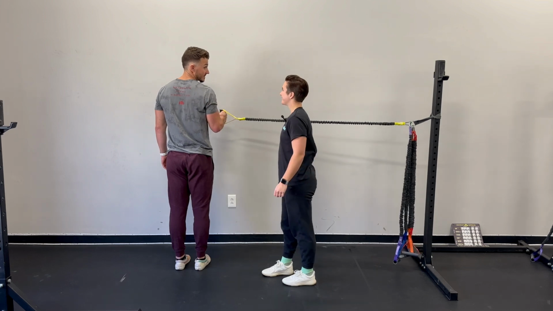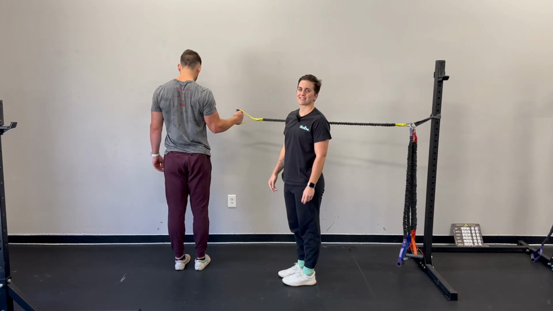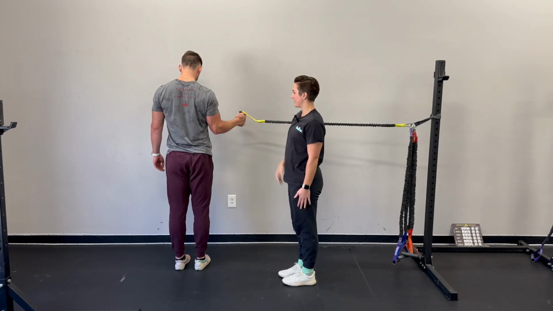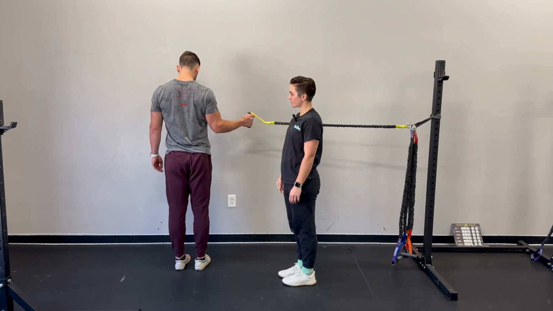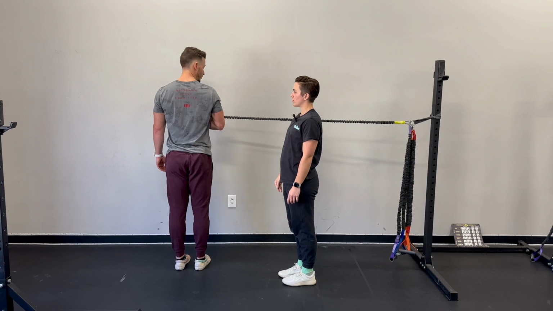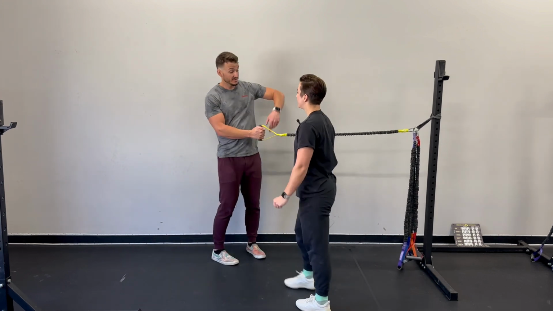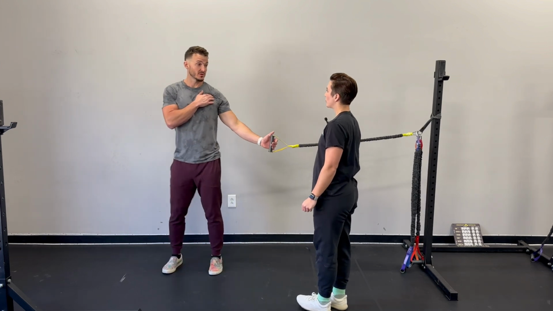So, do I need to work on my... Yes. I need to work on my external rotation, as identified in the assessment. On this side, yeah, internal was good, external was bad. Internal was bad on this side. External was good on this side. Right.